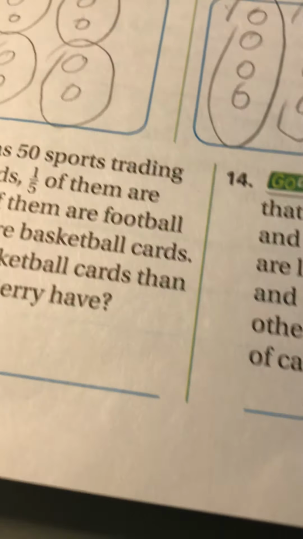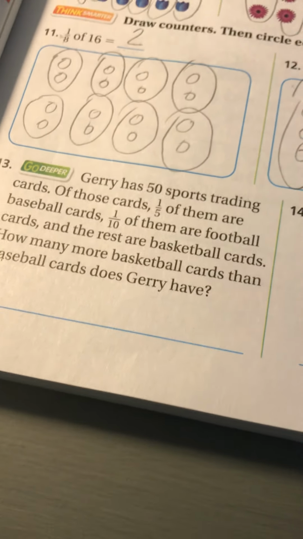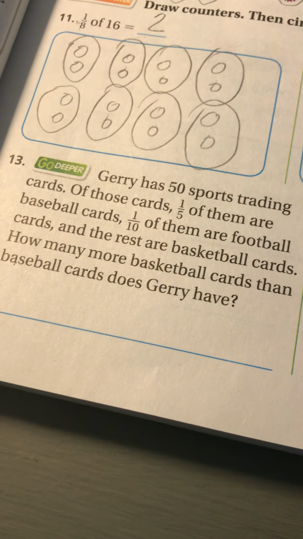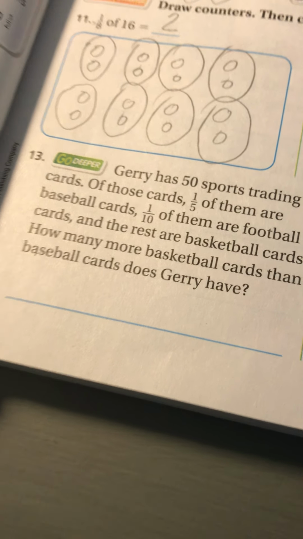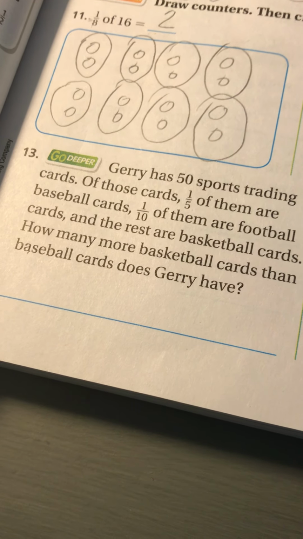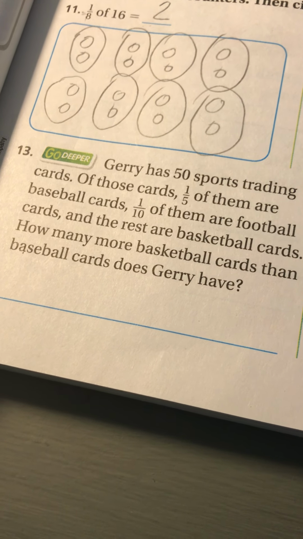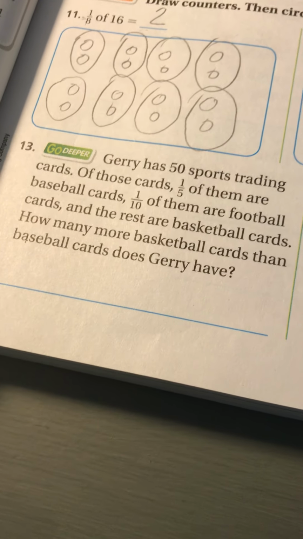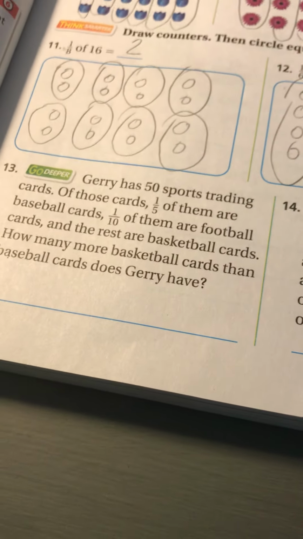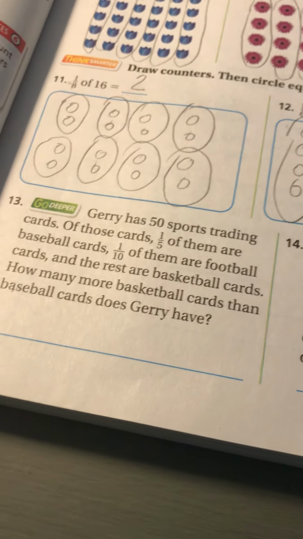All right, now time for some word problems. So it says, Jerry has 50 sports trading cards. Of those cards, a 5th of them are baseball cards, a 10th of them are football cards, and the rest are basketball cards. How many more basketball cards than baseball cards does Jerry have? So this is definitely a multi-step problem.